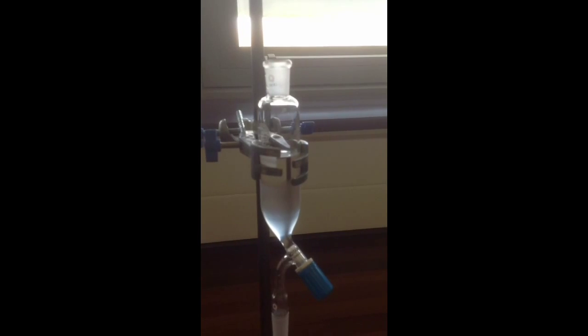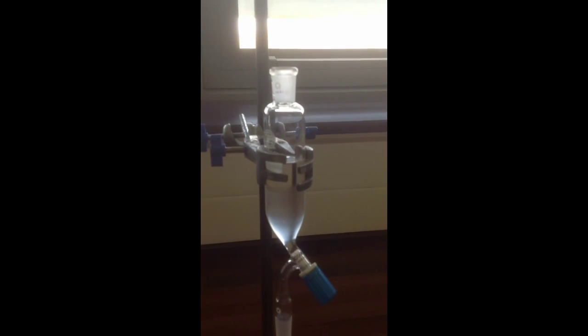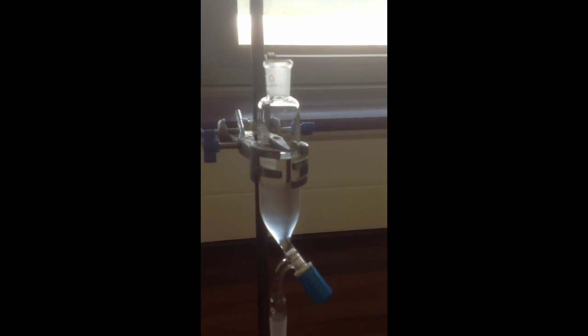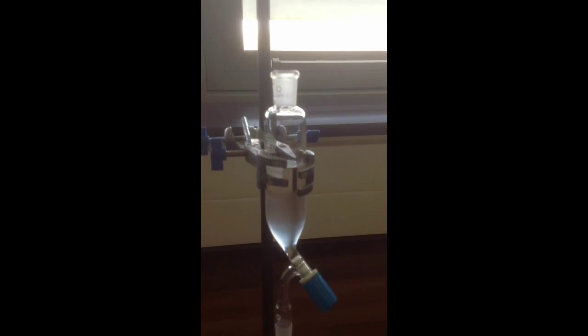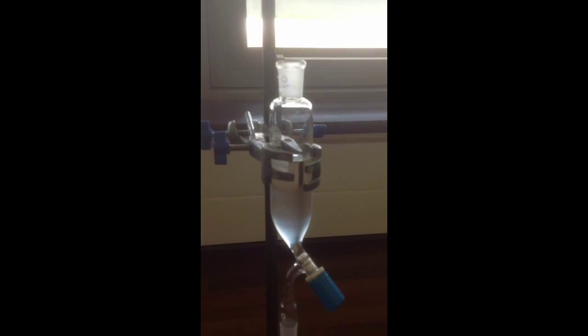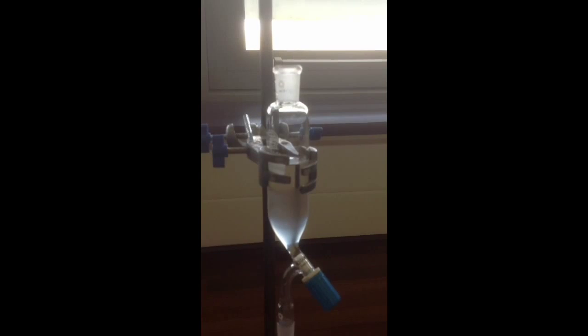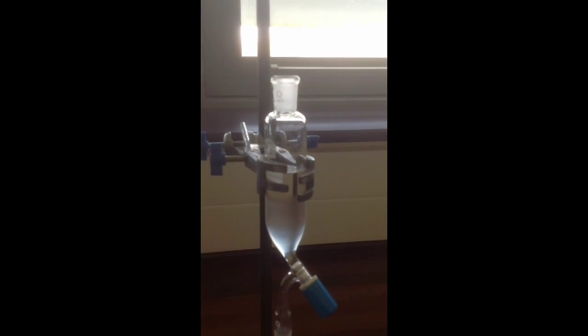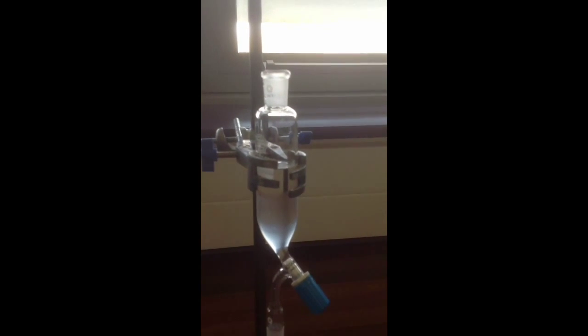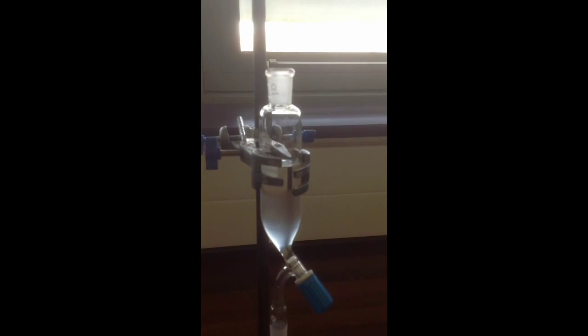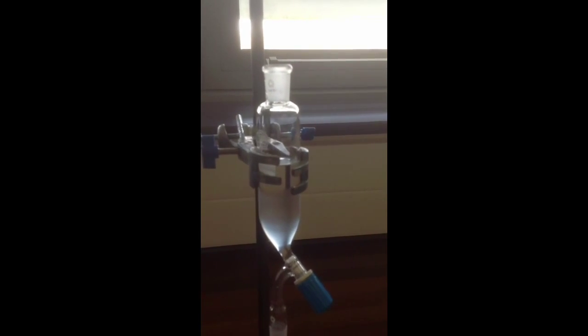In this case, the reaction mixture that we're trying to dispose of, the excess hydrochloric acid, will be the lower layer, and our desired product, the 2-chloro-2-methyl-propane, is going to be the top layer. So we'll be keeping the top layer and disposing of the lower layer.